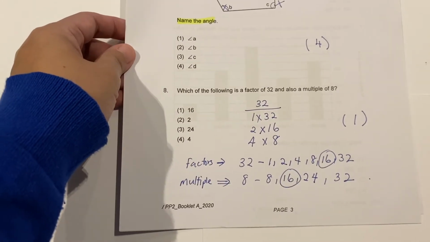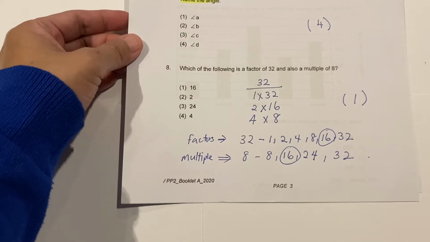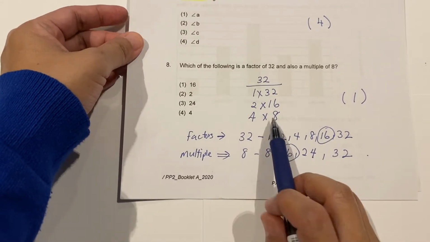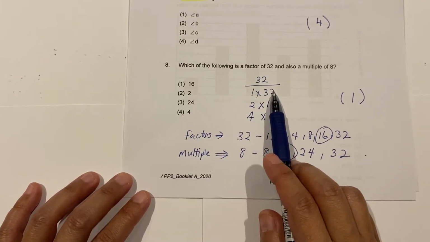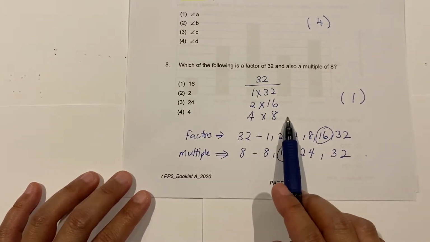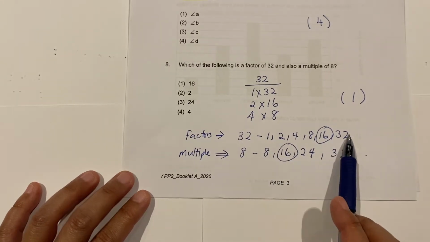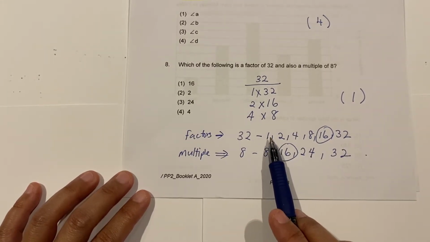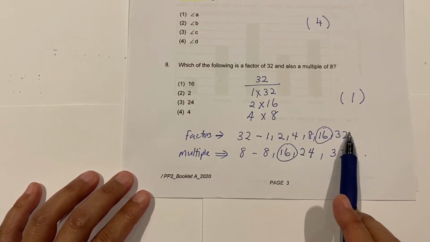Next, which of the following is a factor of 32 and also a multiple of 8? So finding factors will be like that. Factors of 32: 1 times 32, 2 times 16, 4 times 8. I arranged them nicely in ascending order: 1, 2, 4, 8, 16, and 32.